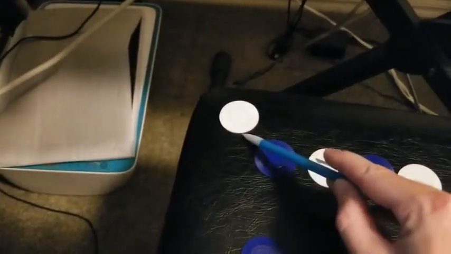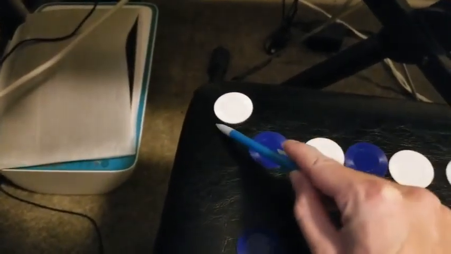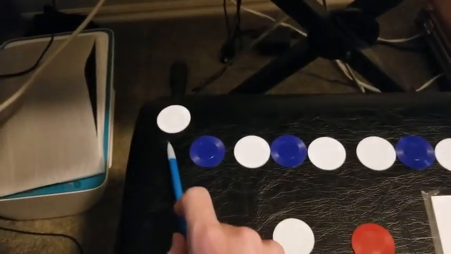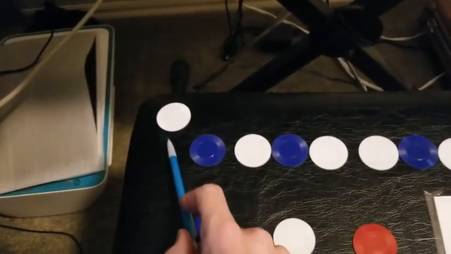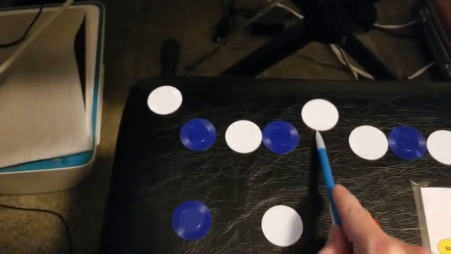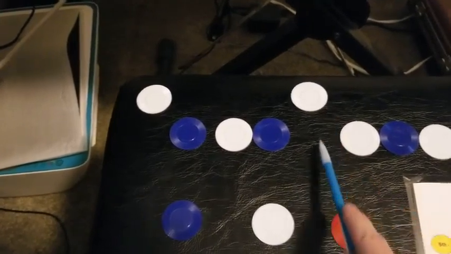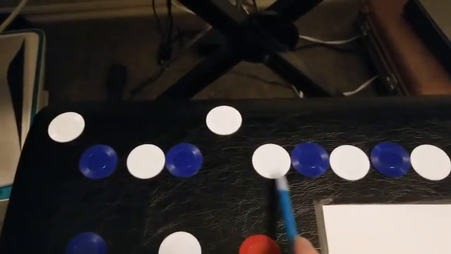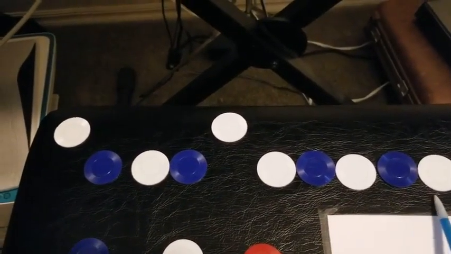So if we go over here and we take C, and we're looking for a minor triad in first inversion, it has C on the bottom. We're going to count 4 half steps, 1, 2, 3, 4, and then 5 half steps, 1, 2, 3, 4, 5.